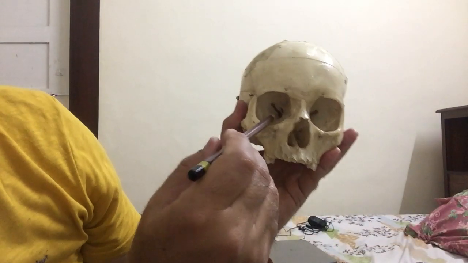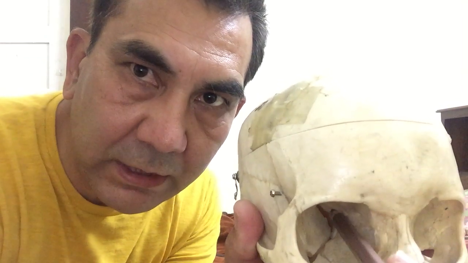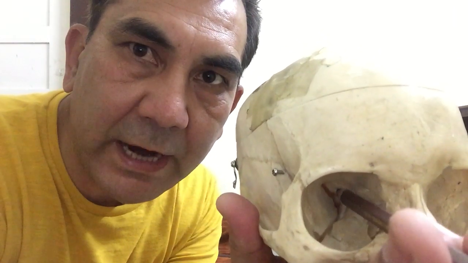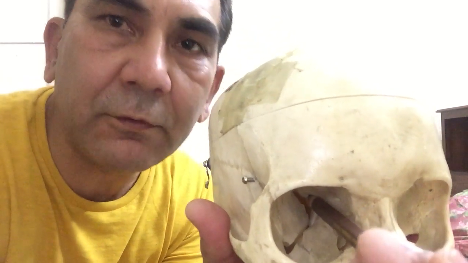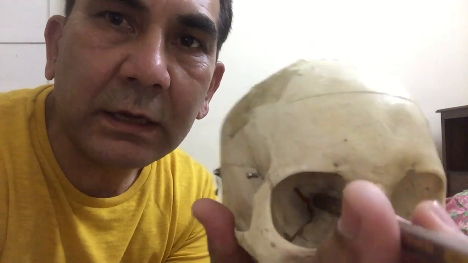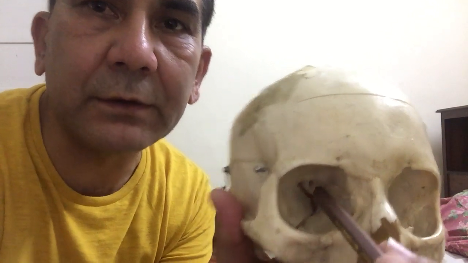If you look at the back of the eye orbit, there is a foramen here. You are looking at the posterior side of the eye orbit, and this foramen is called the optic foramen. The optic nerve, the optic artery and the optic vein pass through it.